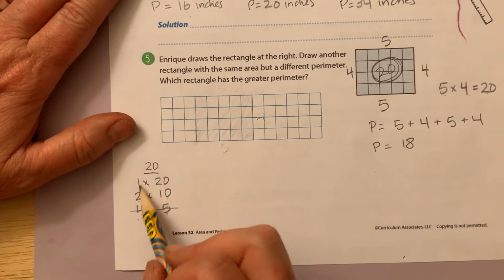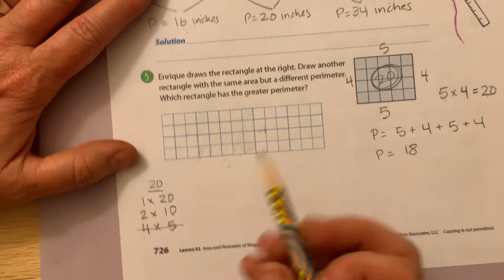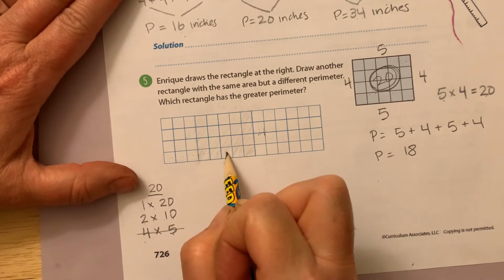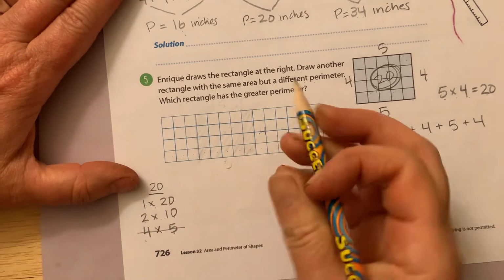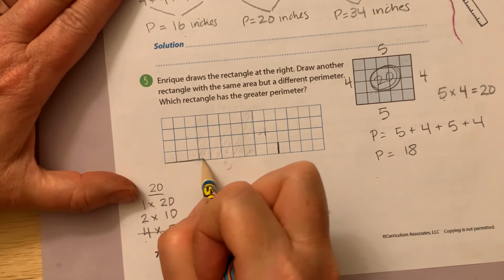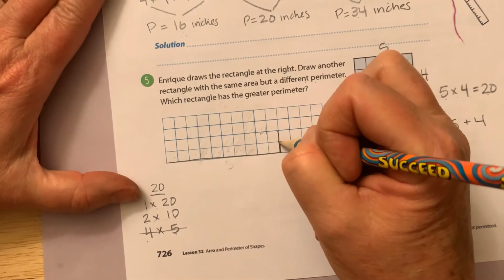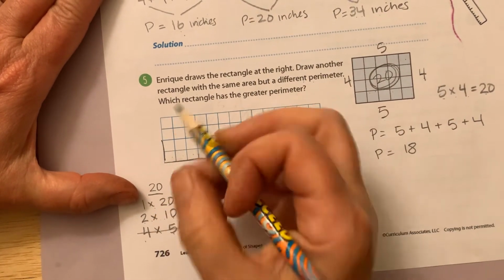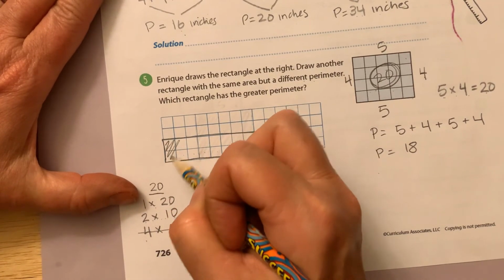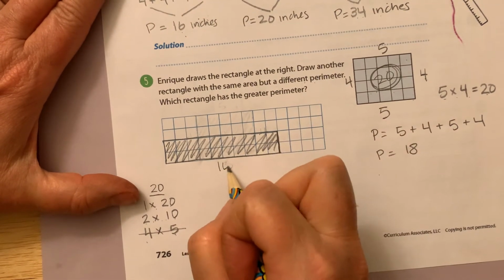Let's go ahead and do the 2x10. Let's see, 1, 2, 3, 4, 5, 6, 7, 8, 9, 10. So it's going to have to end here. Right, that's the length of 10. And then how wide? 2. Okay, now, does this have an area of 20? It has 2 and 10, right? 2 times 10 is 20.